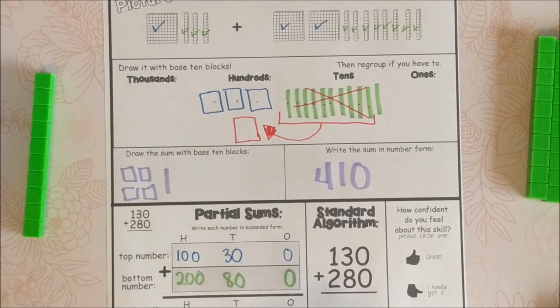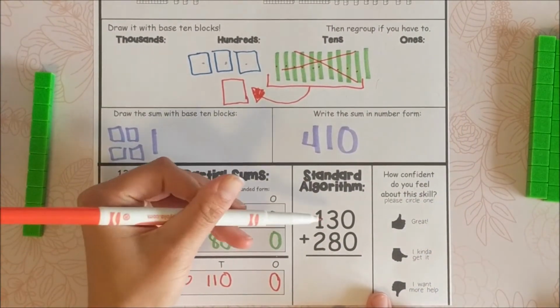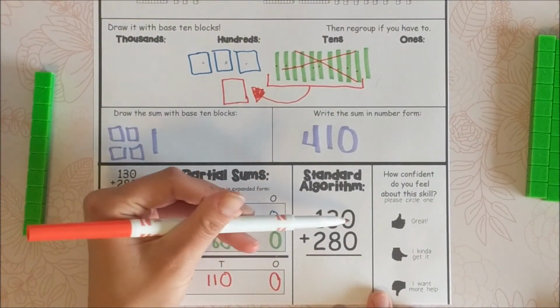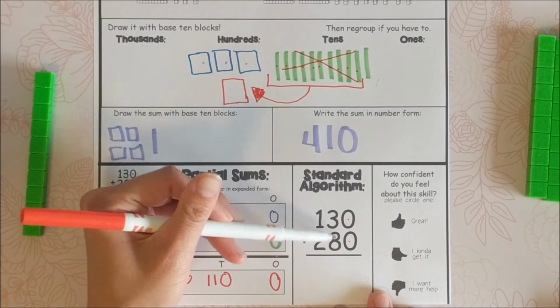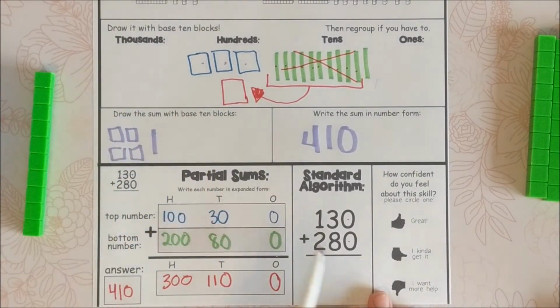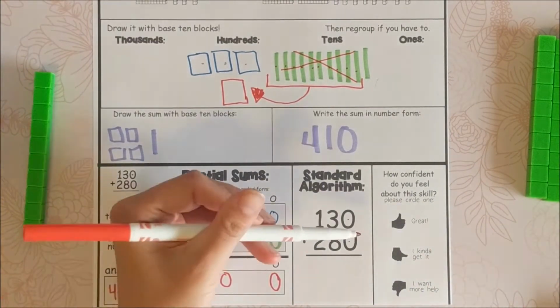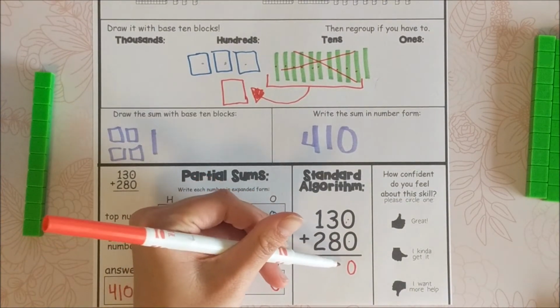Last but not least, we're going to do the standard algorithm. With the standard algorithm, you need to make sure that it's lined up correctly, everything's straight. So your ones are stacked up on top of each other, your tens are stacked up on top of each other, and your hundreds are stacked up. You're going to start at the right with your smallest place. And the ones place is always your smallest place. 0 plus 0 is 0. 3 plus 8 is 11.